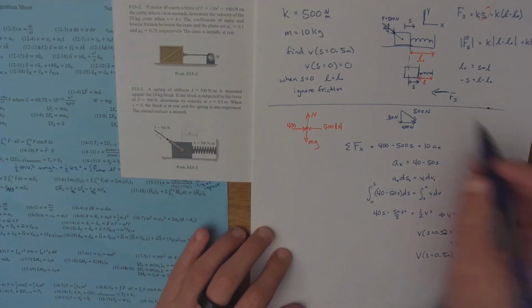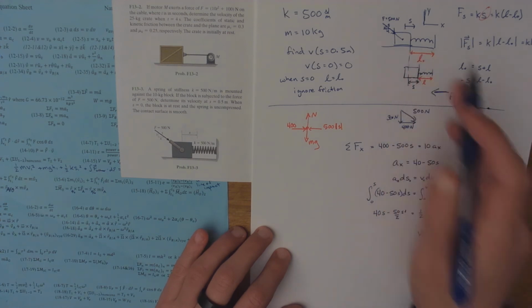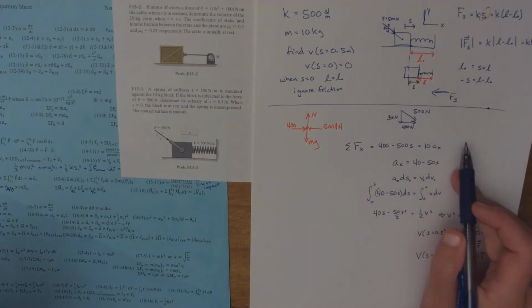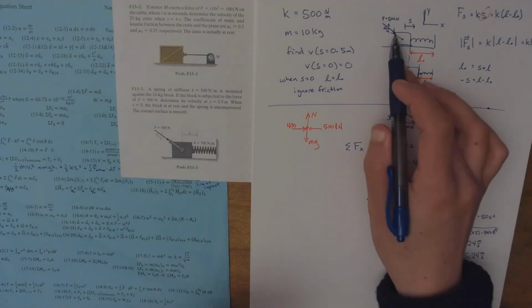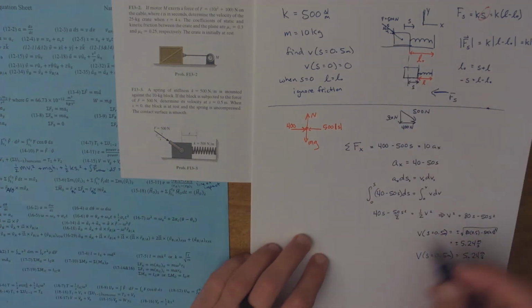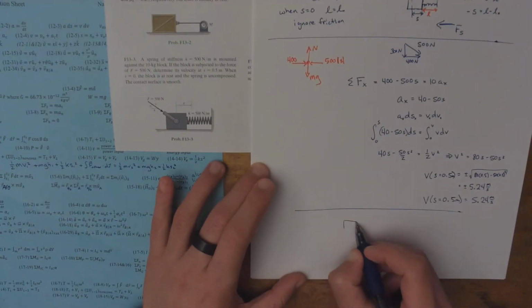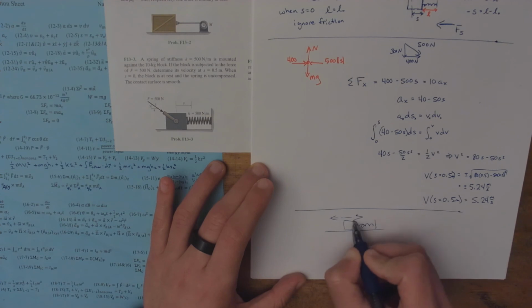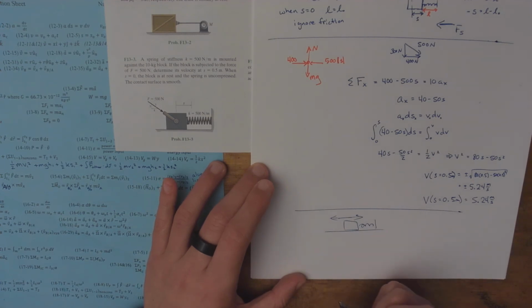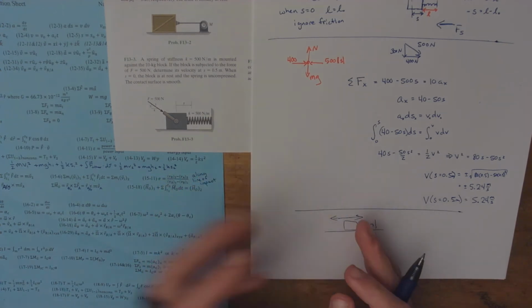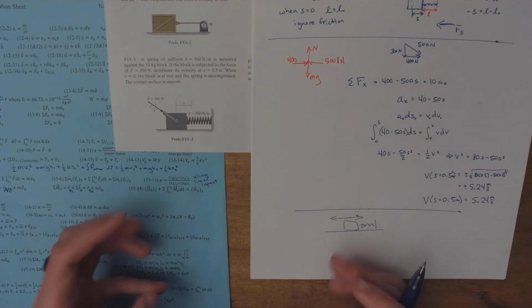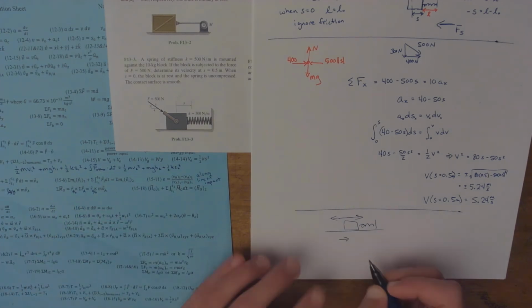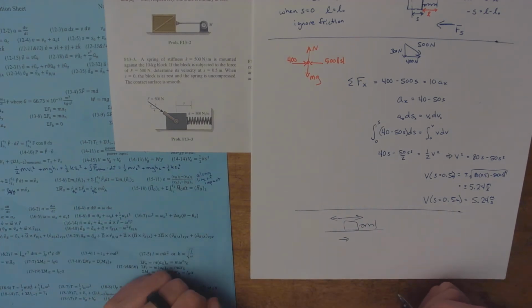So if you have a crate with a spring attached to it, and let's say you weren't applying this 500 Newton force, so if you just had the crate with a spring and you displace it and then let go, you'd find the crate moves back and forth like this. So when the spring is stretched, the force of the spring would now be acting to the right instead of to the left. So that concludes fundamental problem 3.